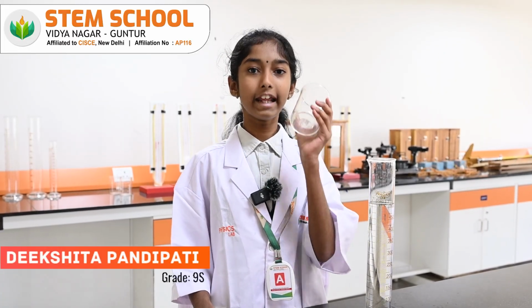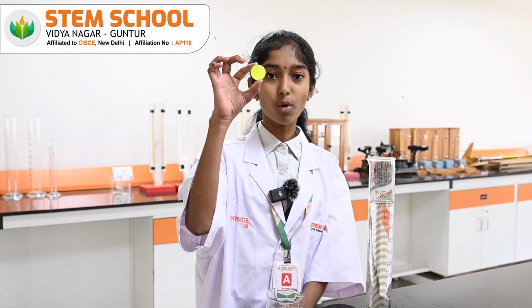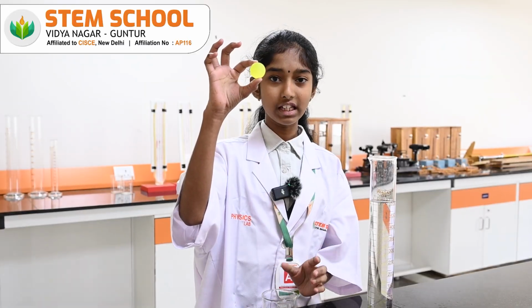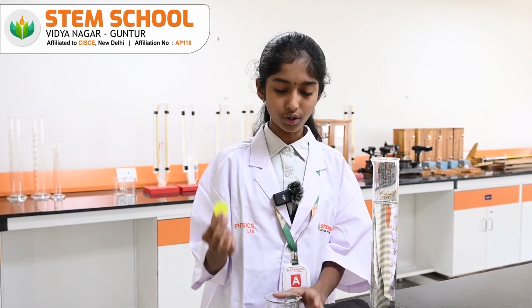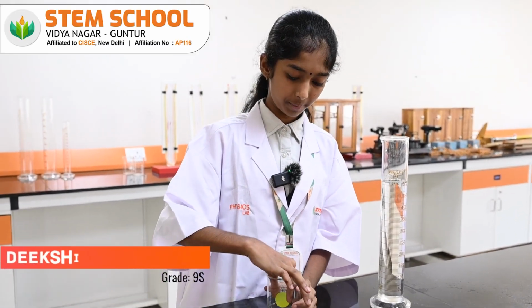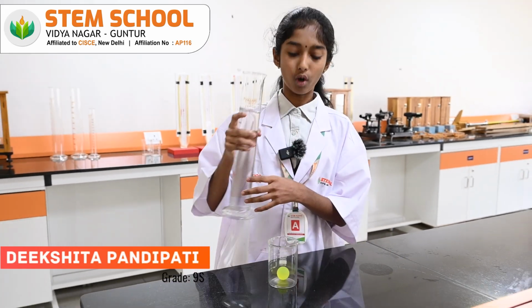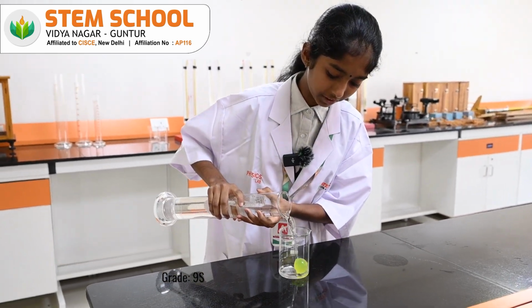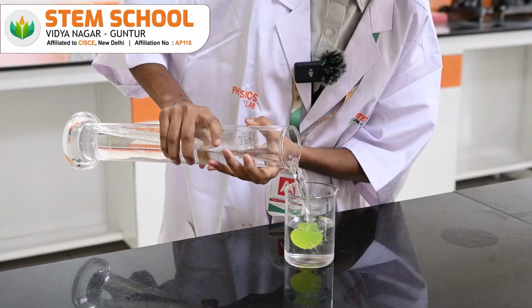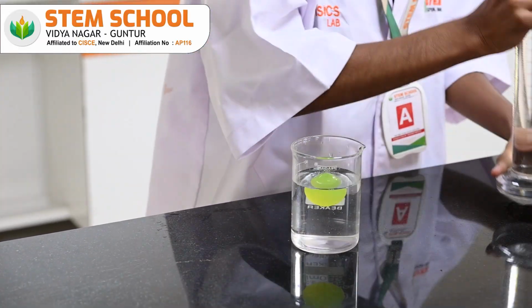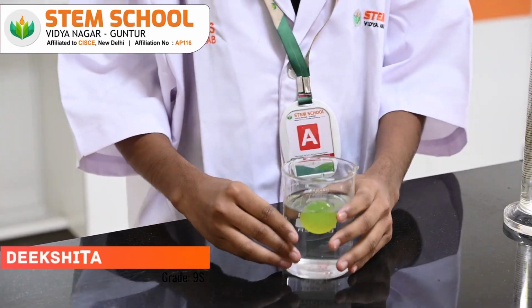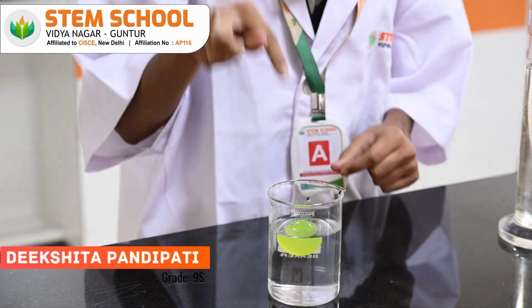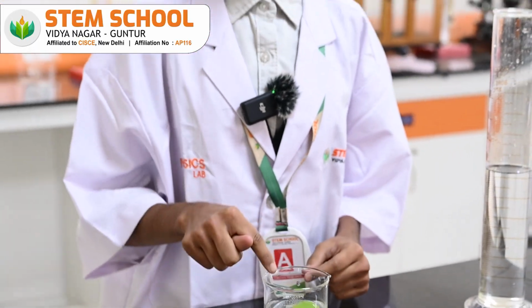So, first take a beaker and a small ball. Observe the actual size of the ball. So, now dip the ball into the beaker and take some water and add it into the beaker. Now observe the ball size in the beaker, it increased.